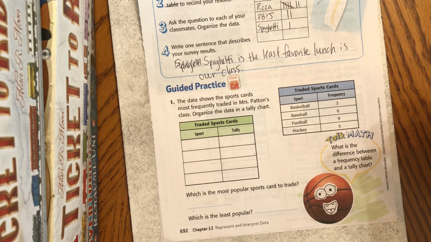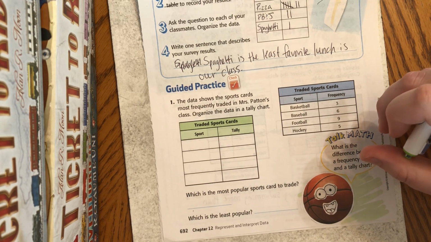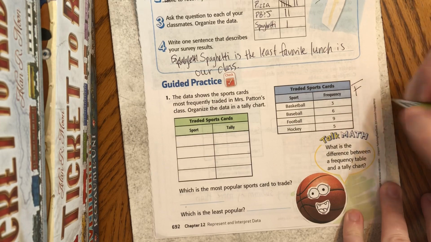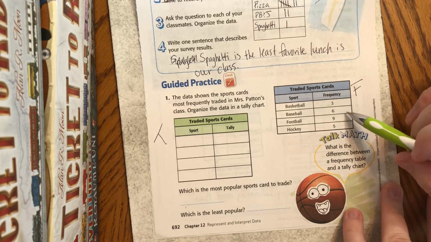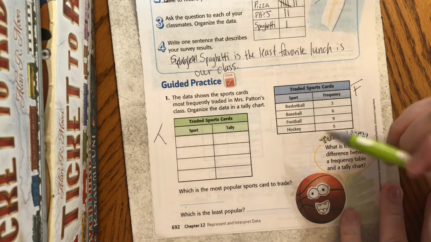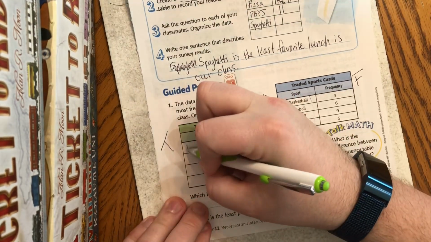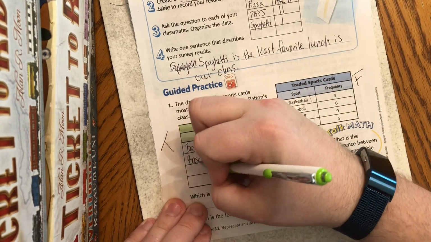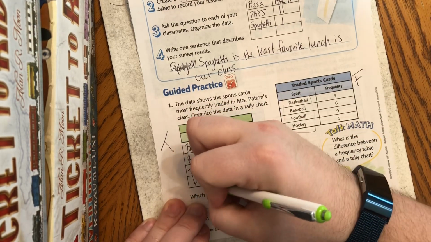So guided practice question 1. The data shows the sports cards most frequently traded in Mrs. Patton's class. Organize the data in a tally chart. So they've given us a frequency, this is frequency, and this is a tally. Okay, so they've given it to us in a frequency, we need to transfer it to a tally. So first you're gonna take your sports names and rewrite them over here. So our first one is basketball, baseball, football, hockey.